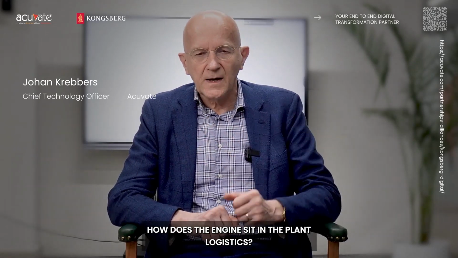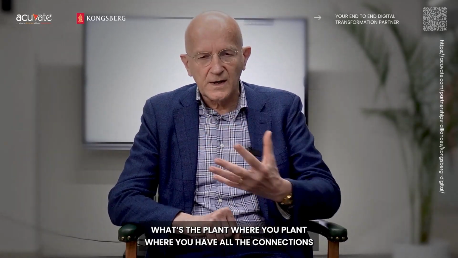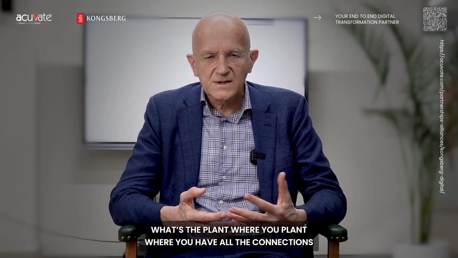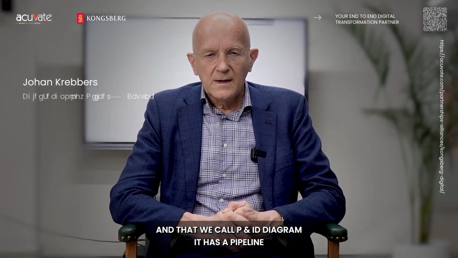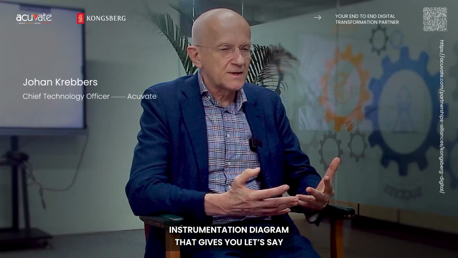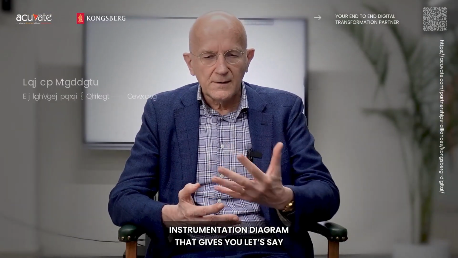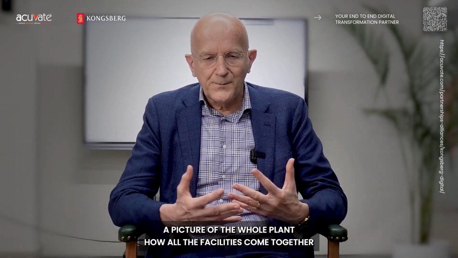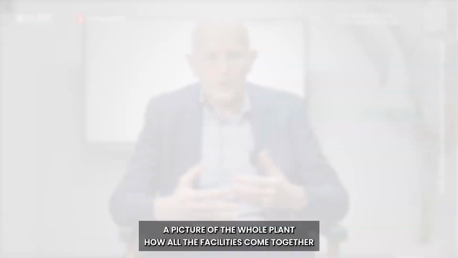And the third element: how does the engine sit in the plant logistics? The plant has all the connections, and that we call a P&ID diagram, a piping and instrumentation diagram, that gives you a picture of the whole plant and how all the facilities come together.